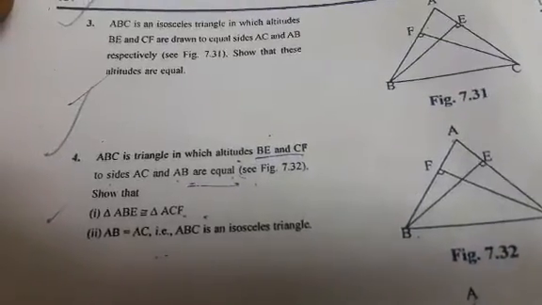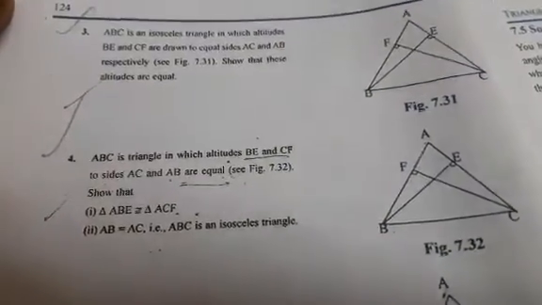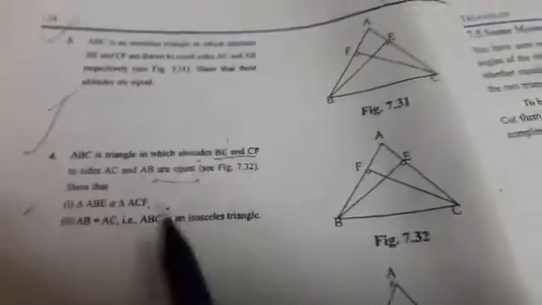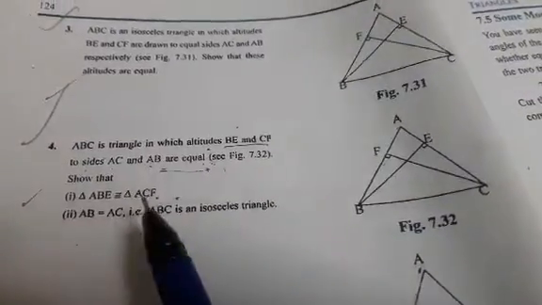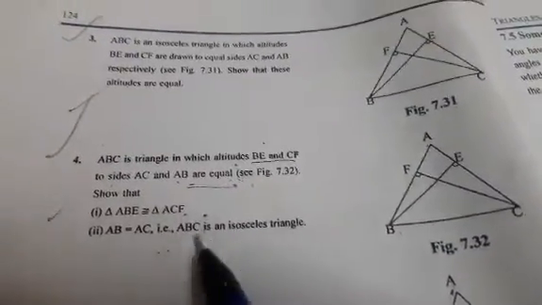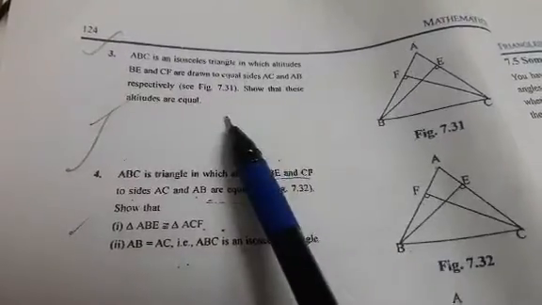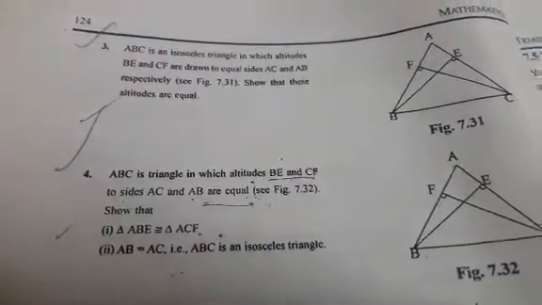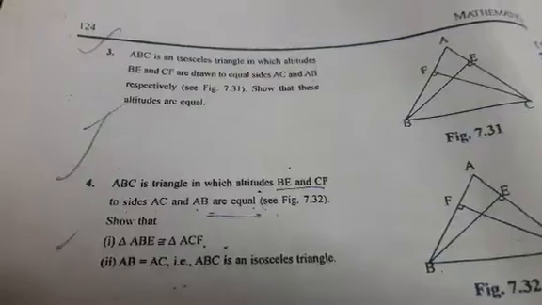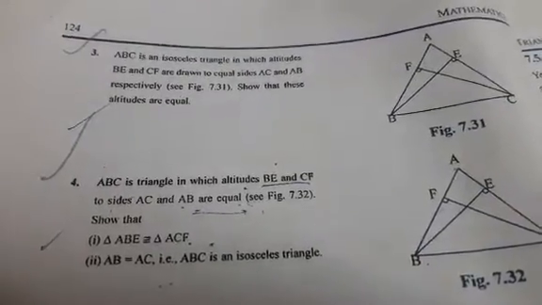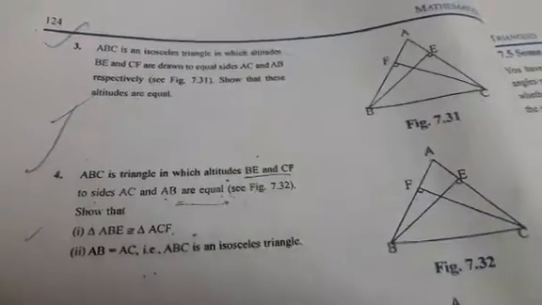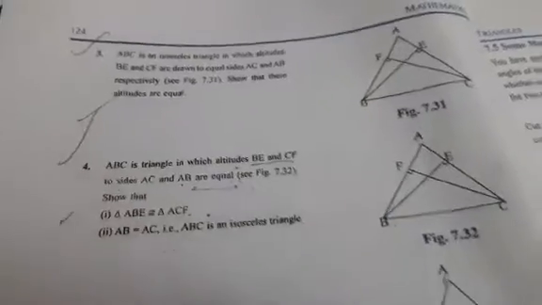Good morning, children. We are continuing exercise 7.2, and we are studying the chapter Triangles. In the previous video, last week, we completed till question number 3. Now, this whole exercise, children, is based on congruence and properties of triangles. If you have learned the properties and the congruence, then it'll be easy for you to understand.